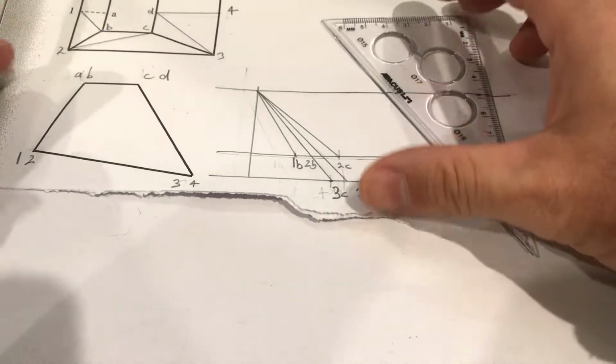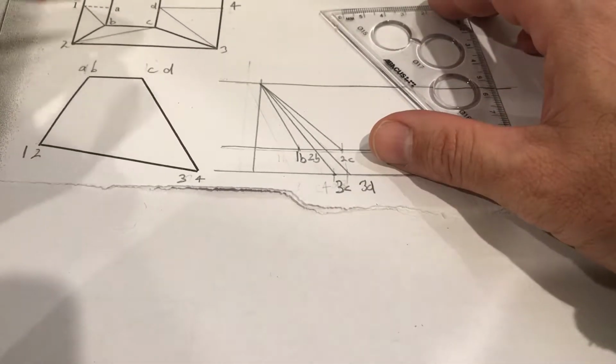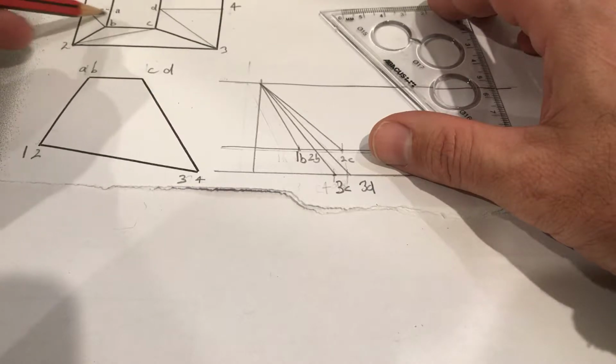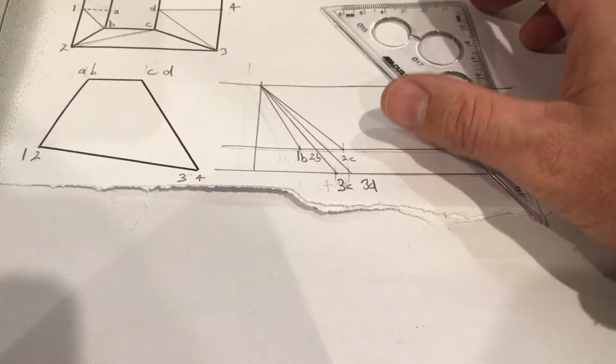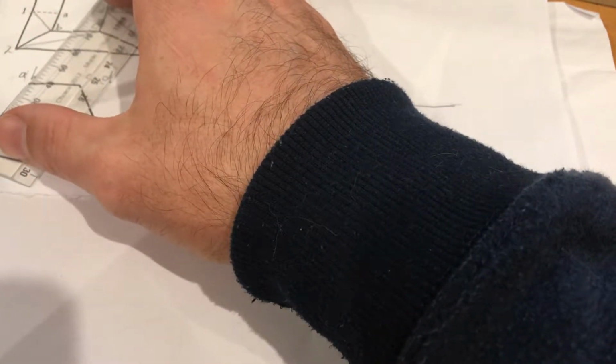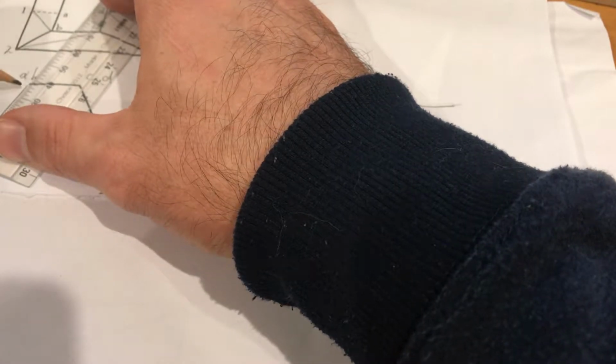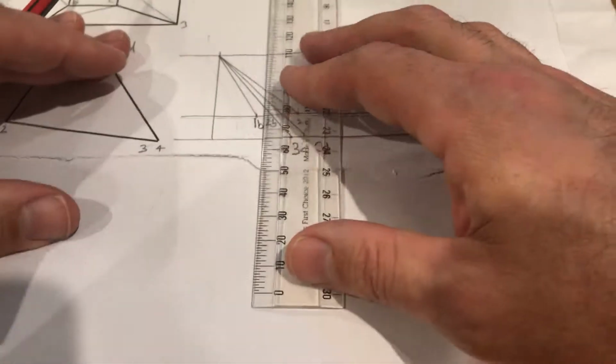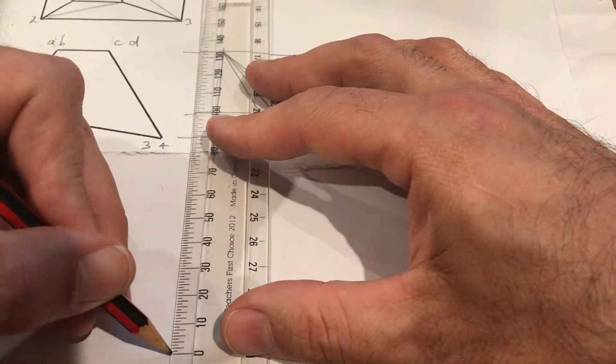So now we start with our 1A, which we said, because it's perpendicular to the viewer, is a real length here. So we can grab a ruler if we like and measure it. It's about 3.8. So let's just go like that.